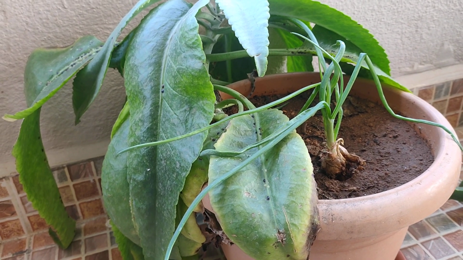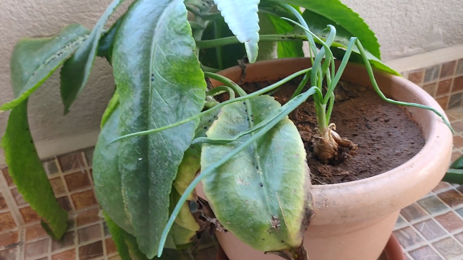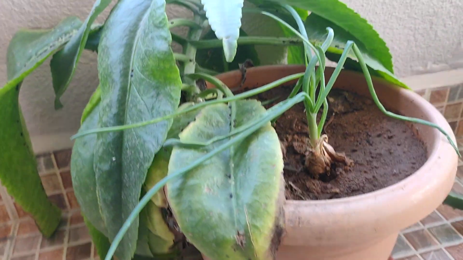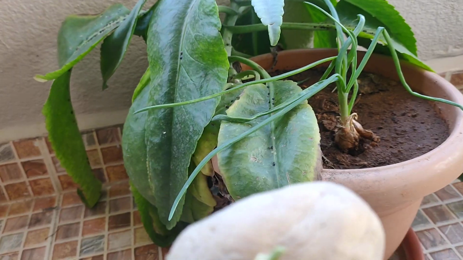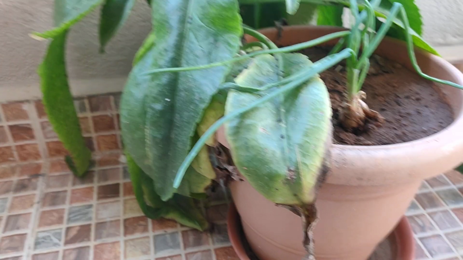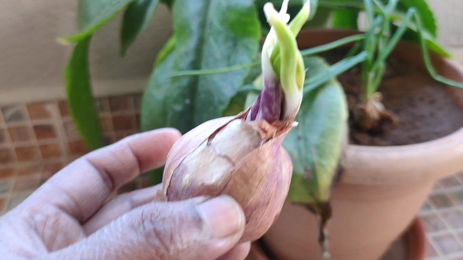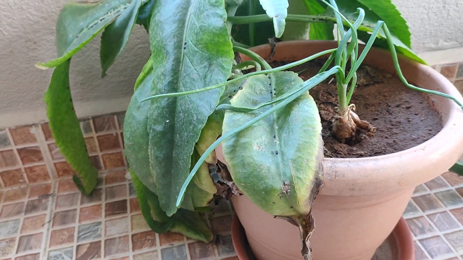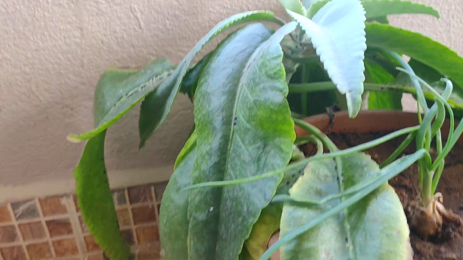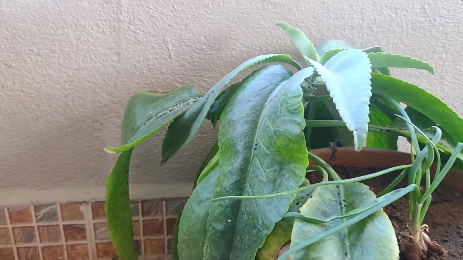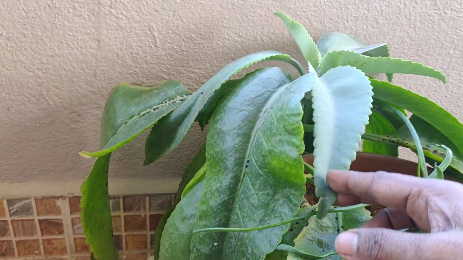Example, carrot. In stem propagation, the stem develops into a new plant. Example, potato and onion. In leaf propagation, leaves develop into a new plant.